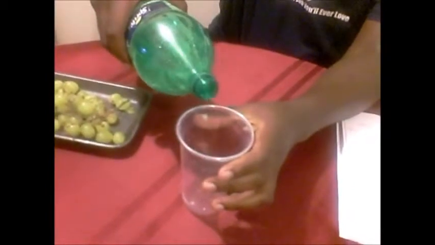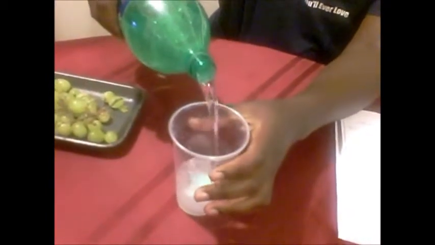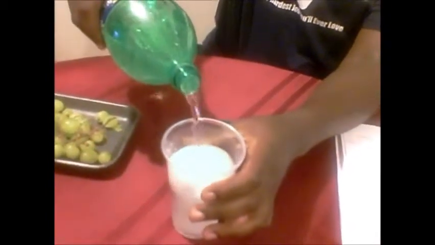And while pouring the Sprite into the cup, since this is an extension of matter, I would have my students identify what the Sprite is in this experiment, the fizzing that comes about whenever it's transferred from the bottle into the cup, as well as the property of the cup, in which all three states of matter can be identified in this experiment.